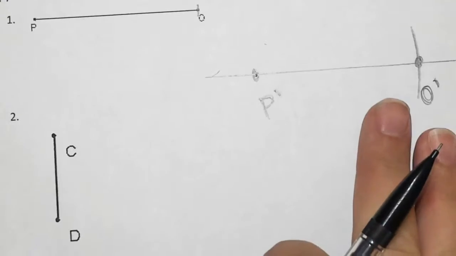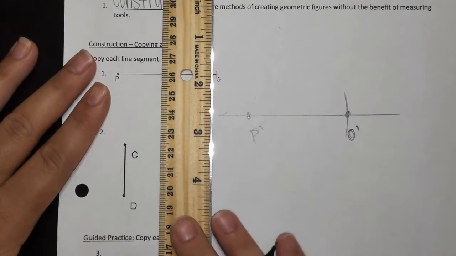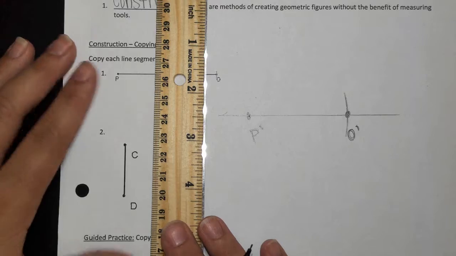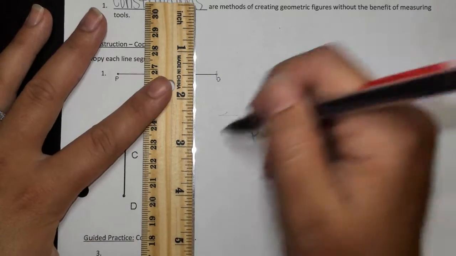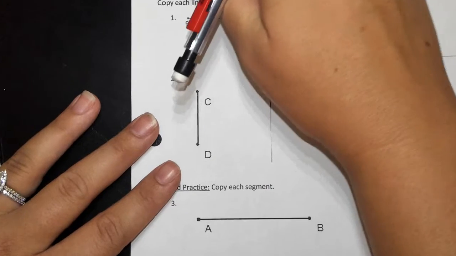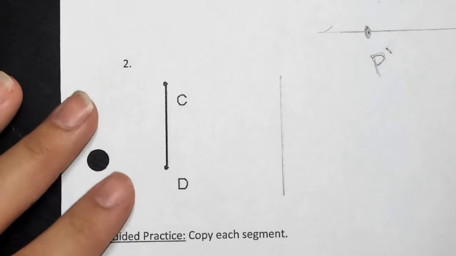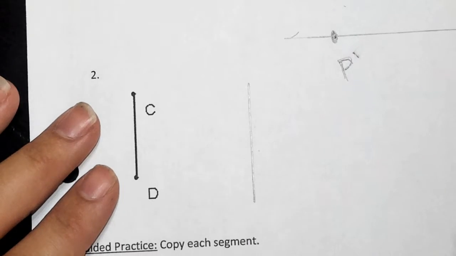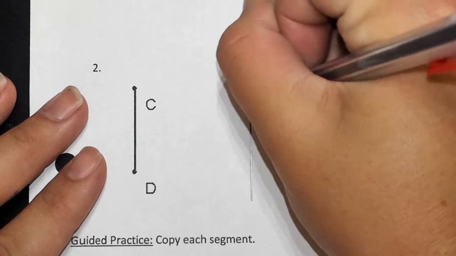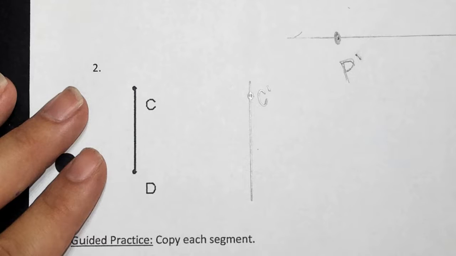Awesome. Let's try number 2. So, if your line is straight up and down, I need you to copy it straight up and down. Okay? So, whatever way it is, try to make it go that way. So, remember the first step is to just draw a line. And then put C prime. So, a little dot with C prime.